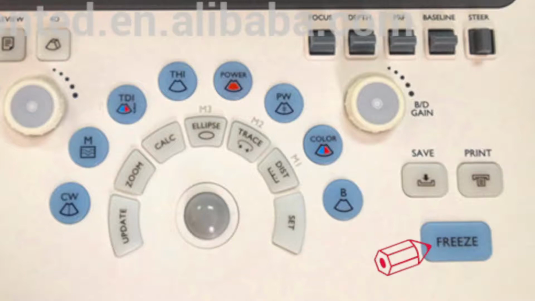Freeze freezes the image so you can save it. Save saves an image or a video. And on any machine you will find gain buttons that allow you to adjust the near and far gain of your picture to make it brighter or darker as you need.